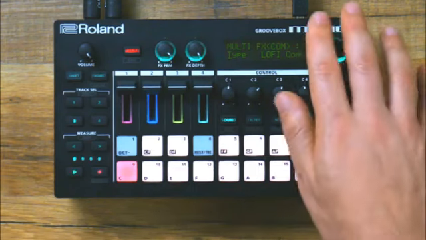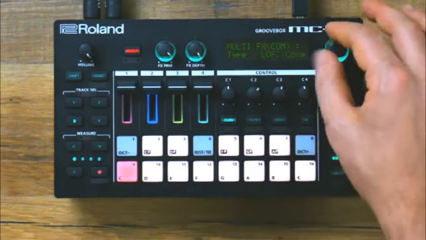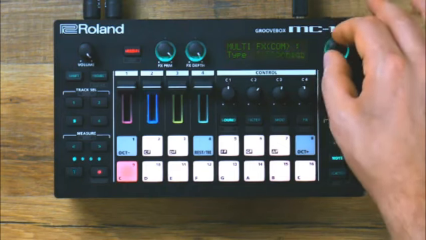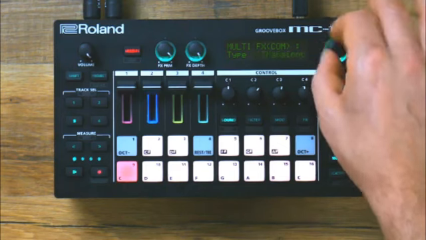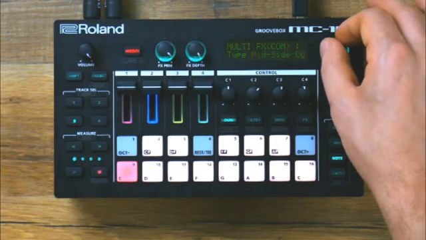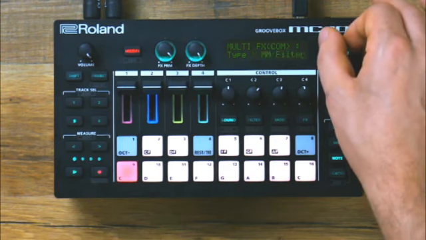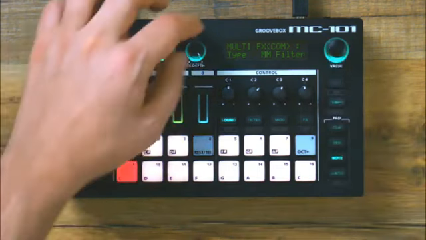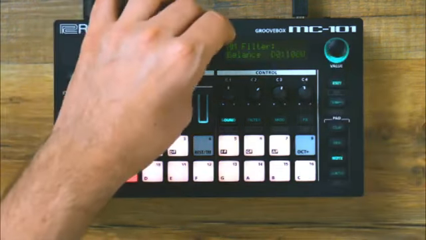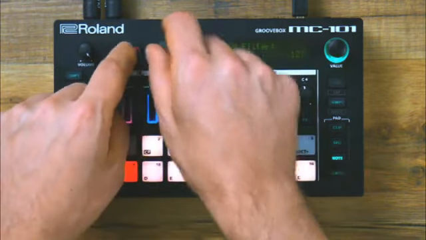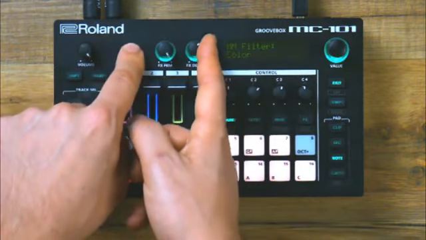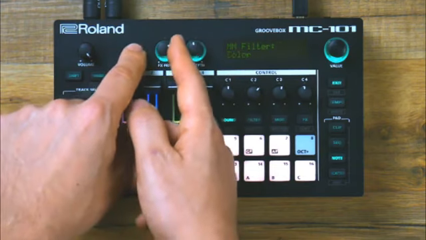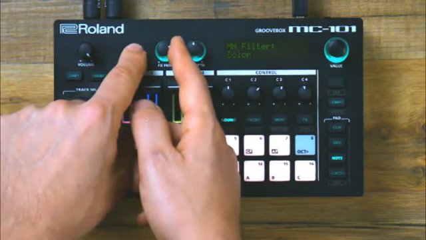One pretty standard effect that people use is the filter, which we can navigate to. Multi-mode filter. And then if we want to change the assignments here, I want to have this control the tone, and then this control the color.